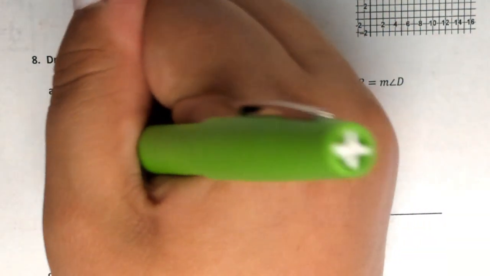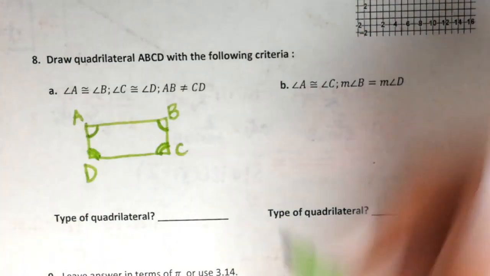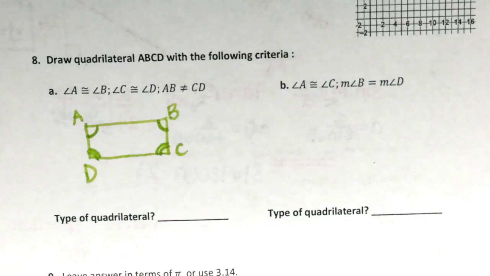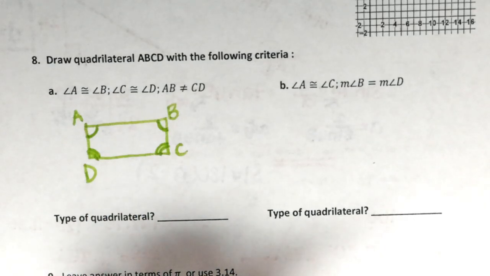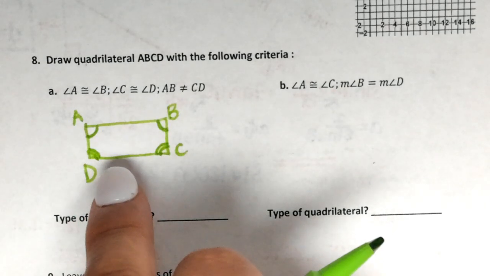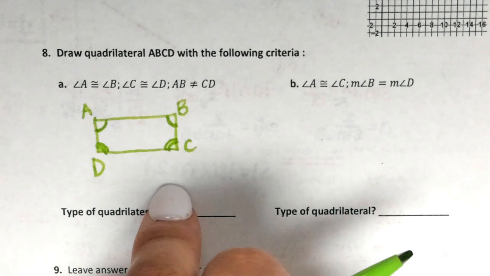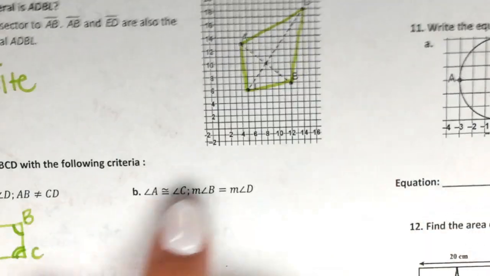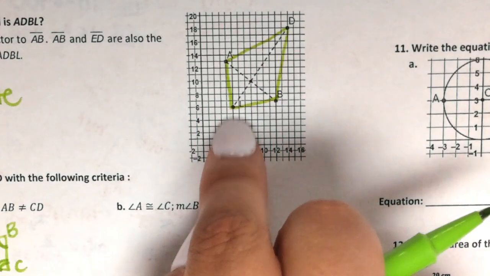And it tells me C is congruent to D, so I'm going to do 2 arches on those. Well, what are my options here that it could be? Could this be a parallelogram? No. Remember, one of the rules of parallelograms is that your opposite angles have to be the same. Okay? Could it be a kite? Are the two next to each other on a kite the same?